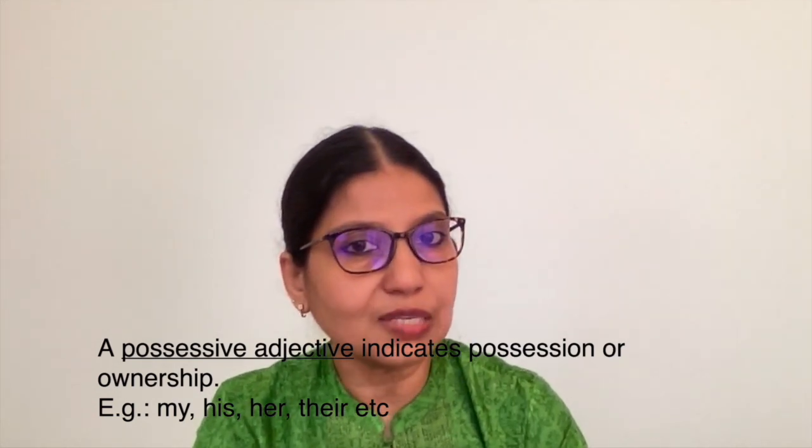We know that these words are always followed by nouns. So possessive adjectives and possessive pronouns are totally different, because possessive pronouns are words like mine, hers, theirs, etc., and they stand alone.